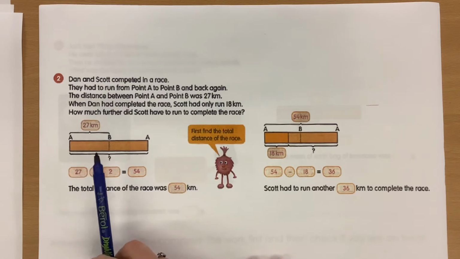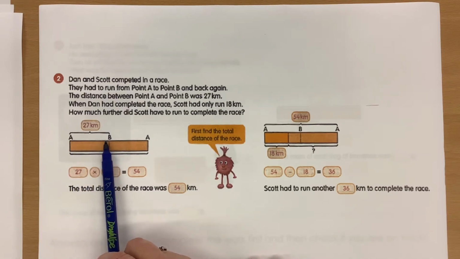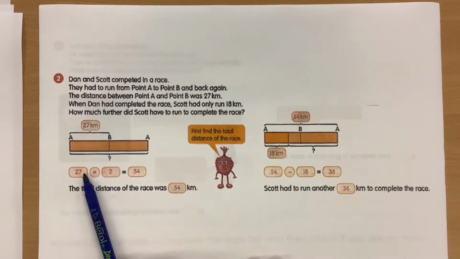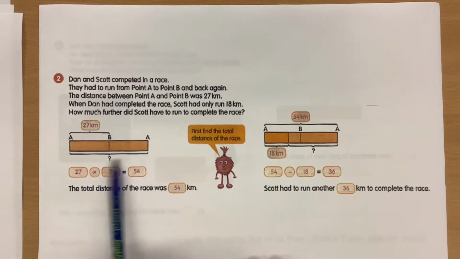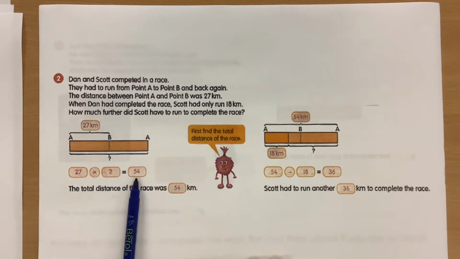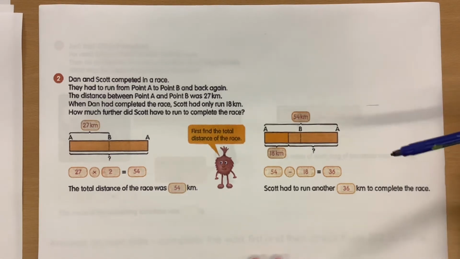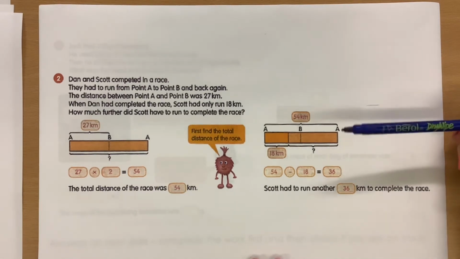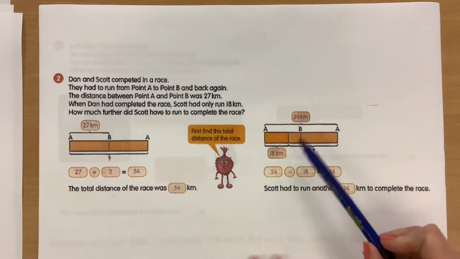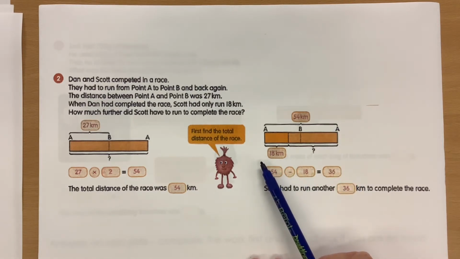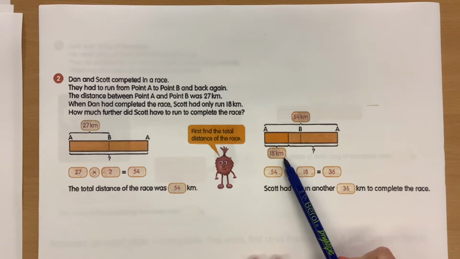So, as we discussed, the distance from point A and point B is 27 kilometres. So we know that the distance between point B and point A back again is the same. So the total bar here is 27 times 2, which is 54. So the total distance of the race is 54 kilometres. Now, in order to work out how much further Scott had to run to complete the race, we know the race is 54 kilometres. We know that when Dan had completed the race, Scott had only completed 18 kilometres. So how much further did he have to complete the race?